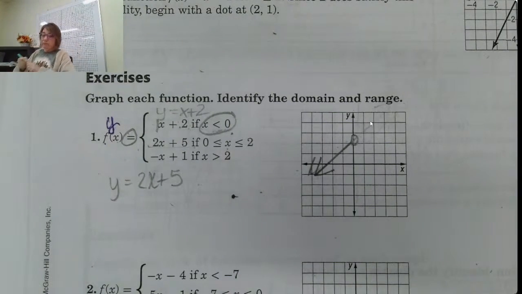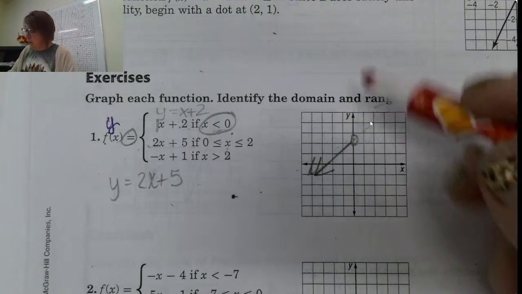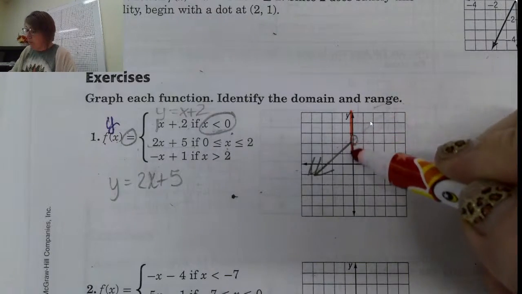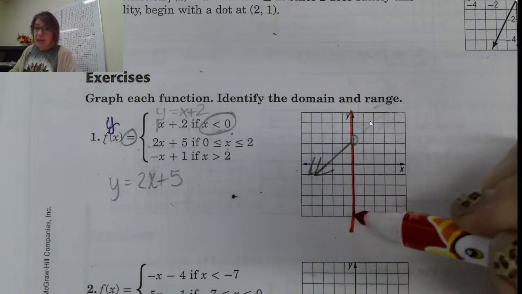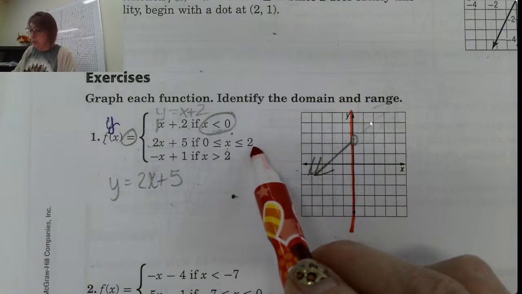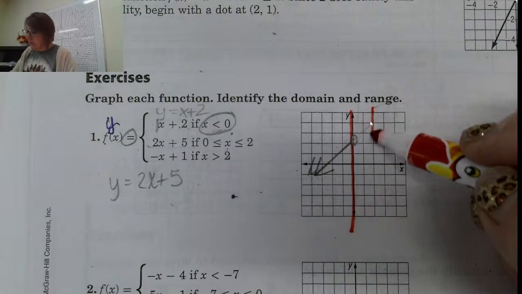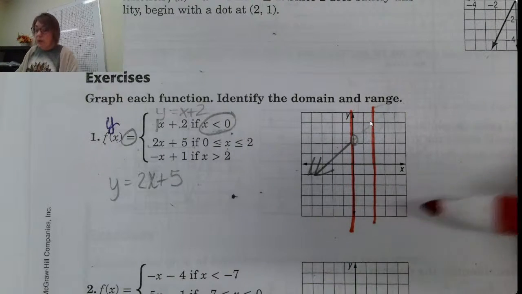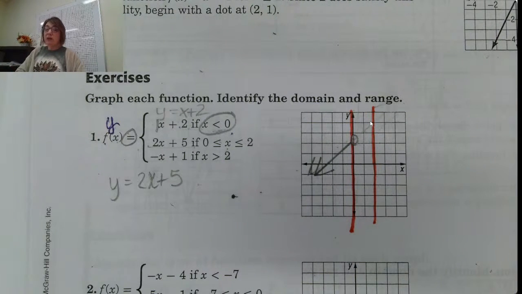Okay, come back to me. So, greater than or equal to 0, that would be this line right here, right? And then it says that X is less than or equal to 2. So, that would be this line right here, right? So, we are only going to use the part of the line that fits between those two lines right there. Those are constraints that say, here is the graph, but you're only using this part, right?